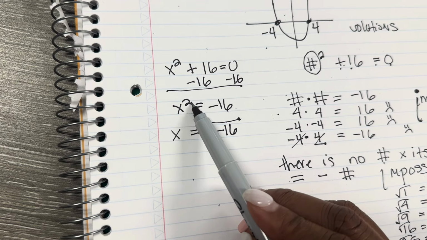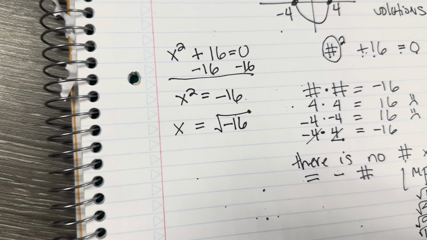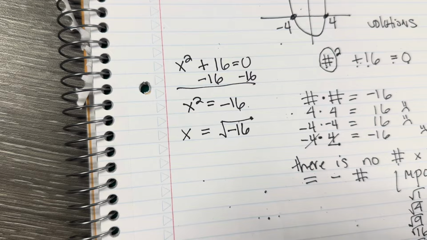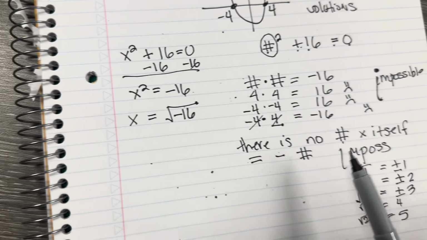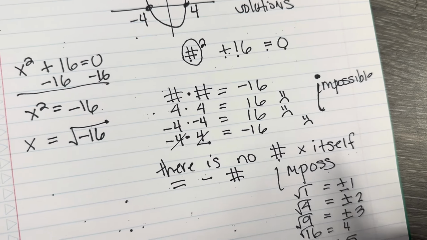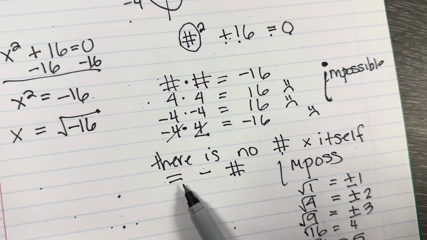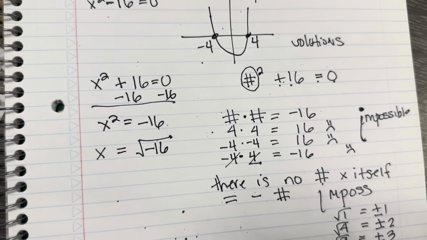So we can take the square root of 16. What number squared equals -16? Or what's the square root of -16? Same thing. Well, it is impossible, like I said, to take the square root of a negative number, because there's no number that when you multiply it by itself would give you a negative number. It's impossible.